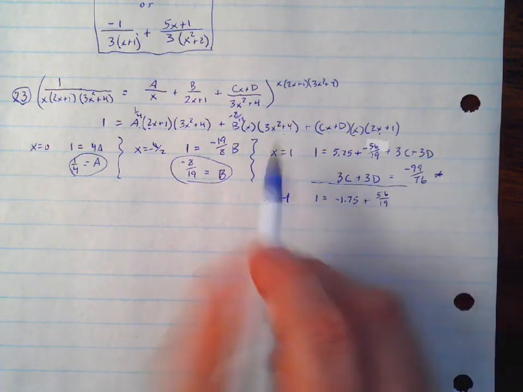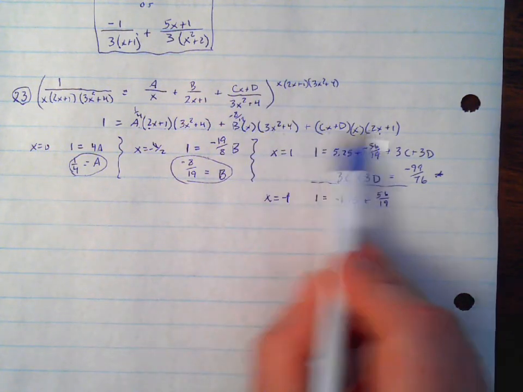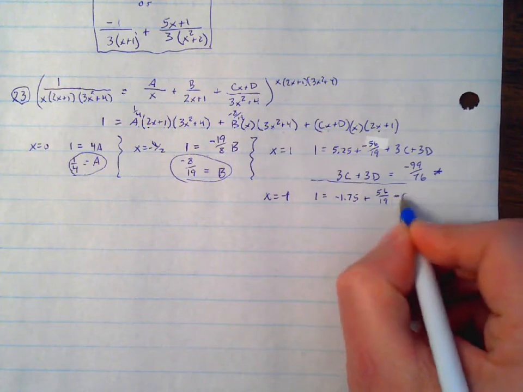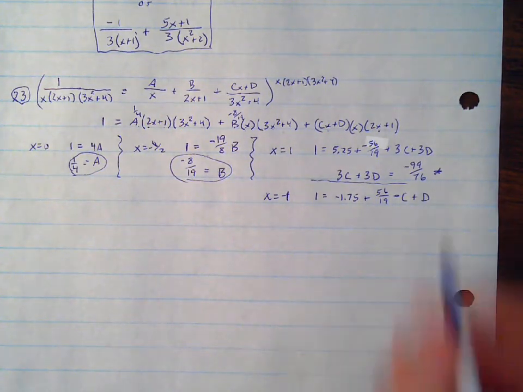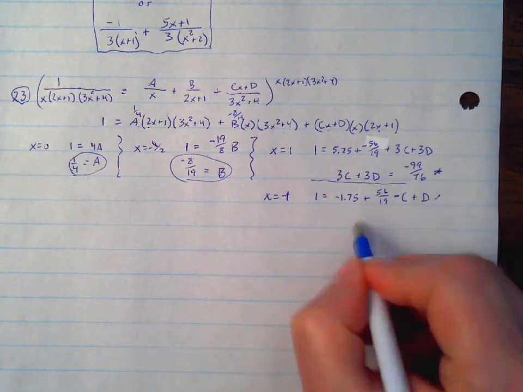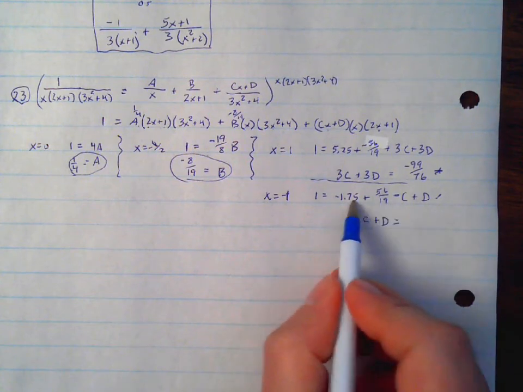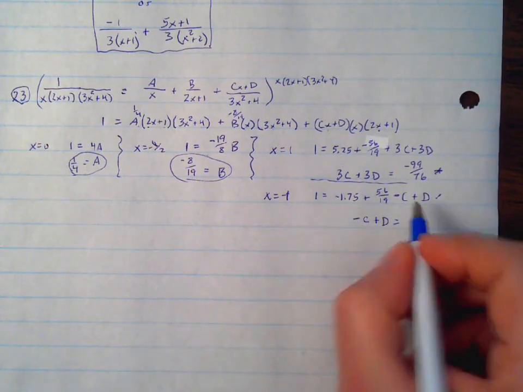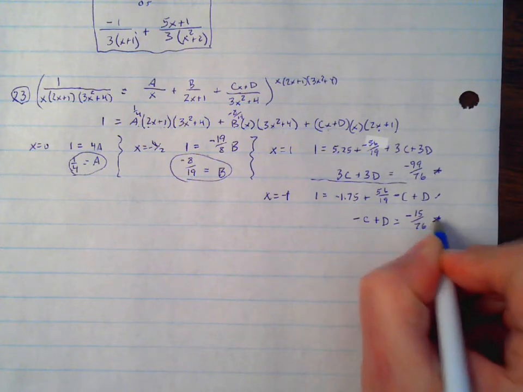And when you plug negative 1 in here for all of these numbers, you'll get negative c plus d. Make sure you plug it in and do that. When I combine these and subtract it over the other side, I have negative 15 over 76. So there's my second equation.